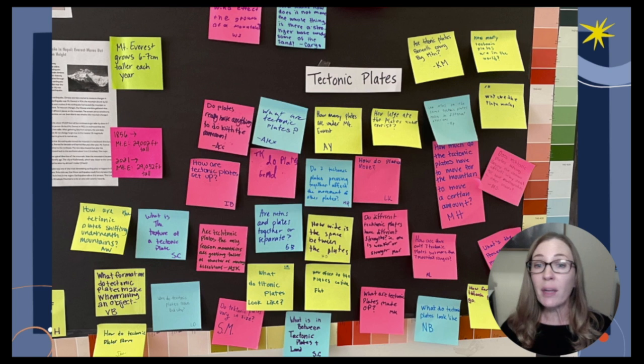Okay, so let's talk a little bit more about creating topics or groupings for the sticky notes or the questions. This can obviously be done by the teacher, but it works even better to have the students help come up with these topics that they're seeing patterns in within the questions.